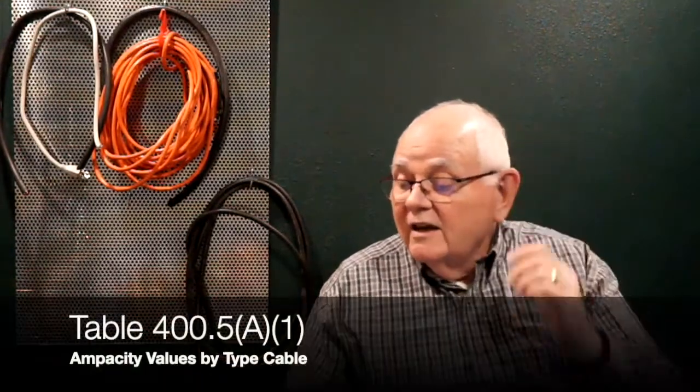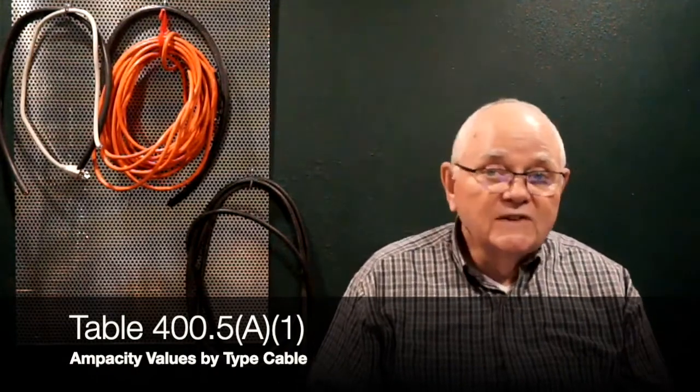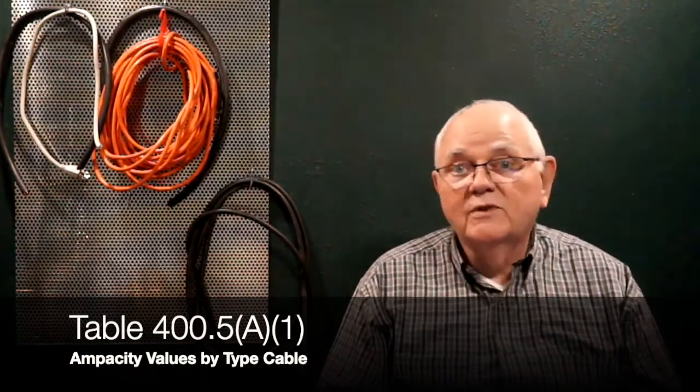So there's a table that's going to help us a lot. It's Table 400.5(A)(1) that covers a whole bunch of the different types of flexible cords and cables we just looked at.